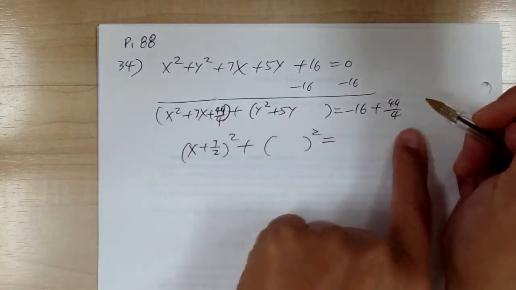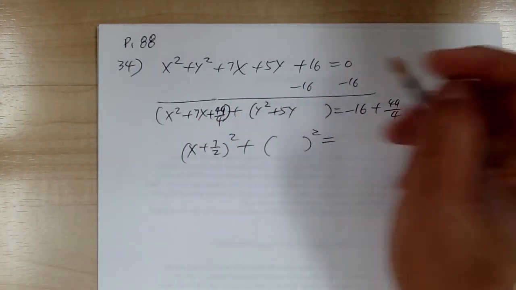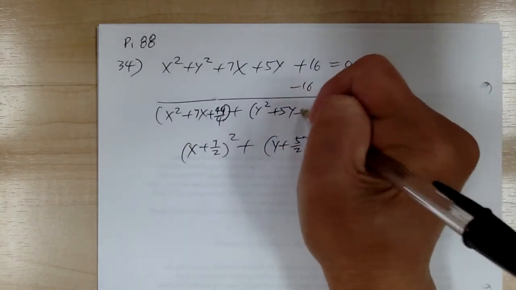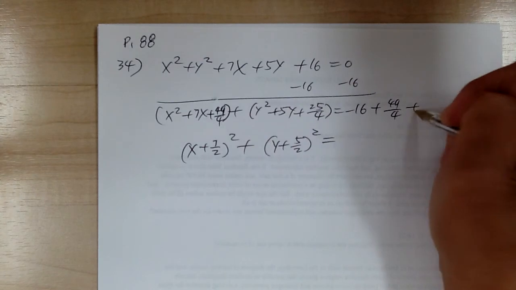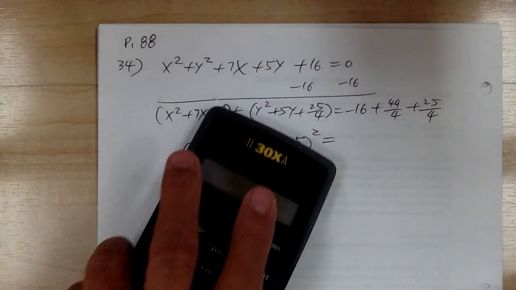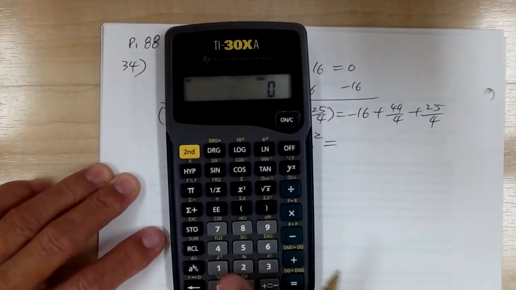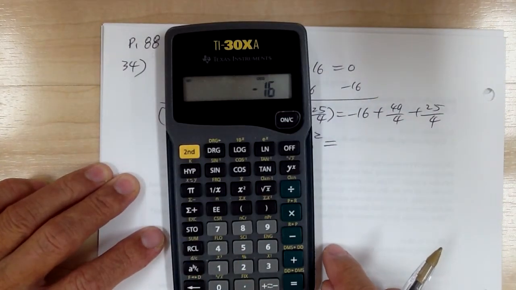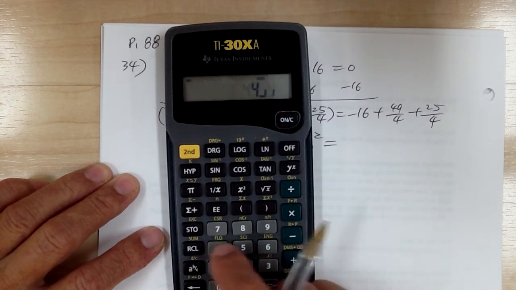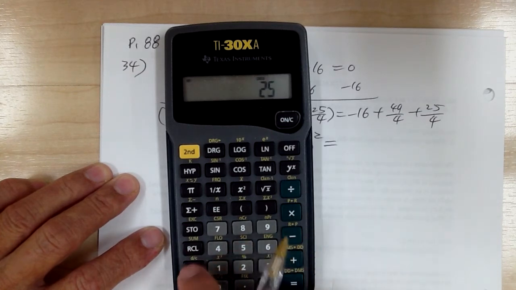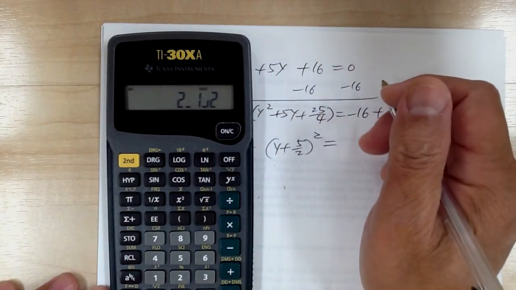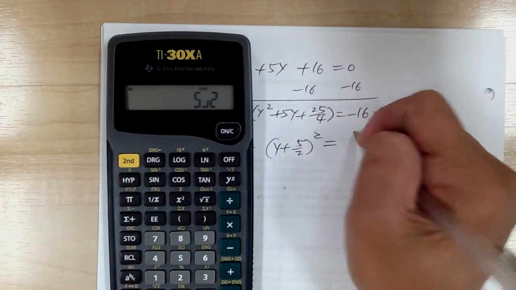So again, whatever you add, you need to add on this side to get it right. You need to do it right away so you don't forget. And over here I get 5 over 2, so I need to get plus 25 over 4. Okay, and then from here you can get your calculator. You can add, so negative 16 plus 49 over 4 plus 25 over 4 equal. And so you got 2.5, and if you do that, it's 5 over 2.